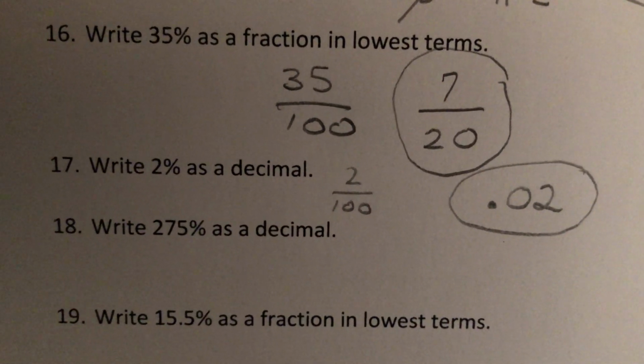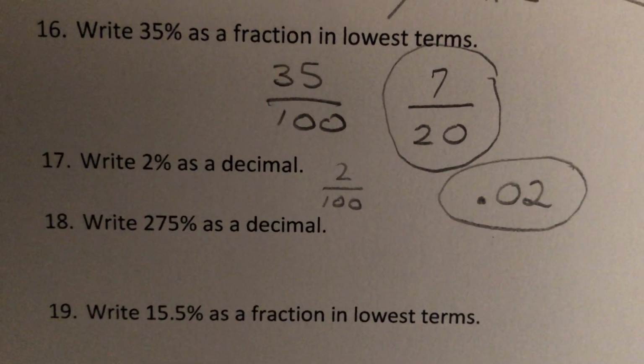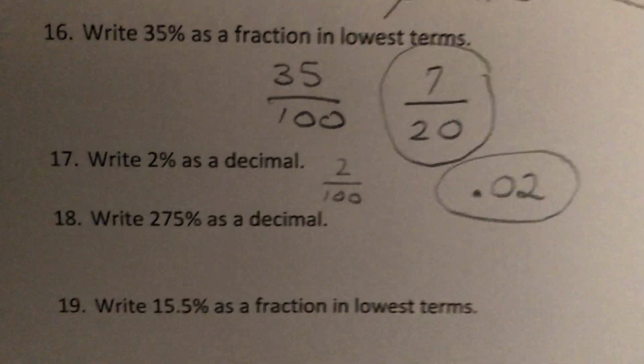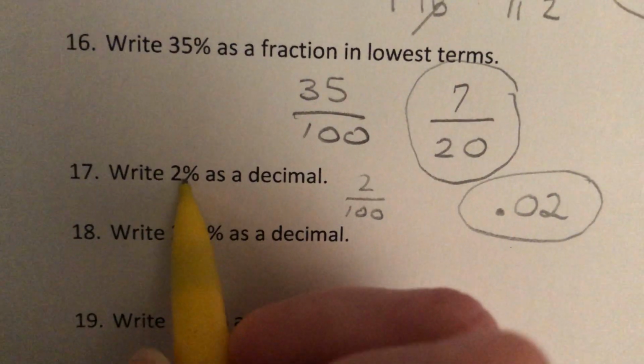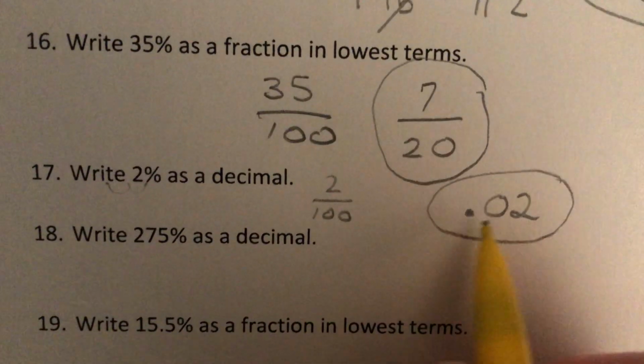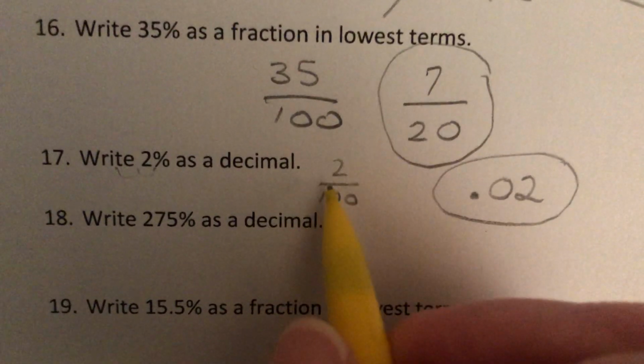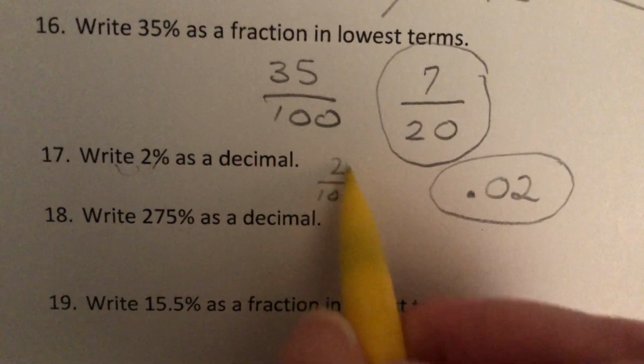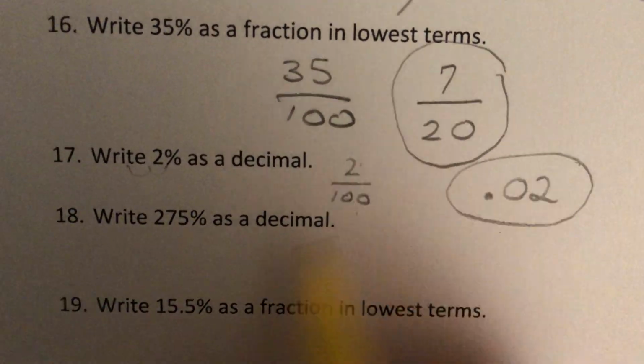Move the decimal 2 places to the left when converting from a percent to a decimal. So if you have 2 and you go 2 places to the left, you get 0.02. But this is why that method works, because a percent means out of 100. So 2 hundredths is 2 hundredths.